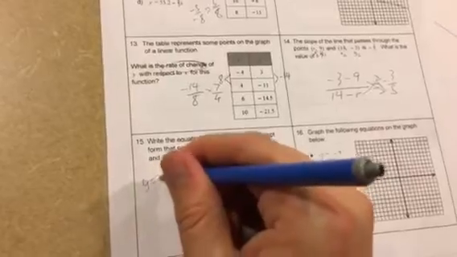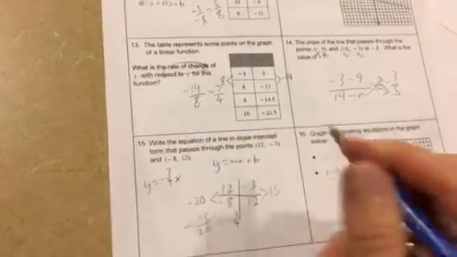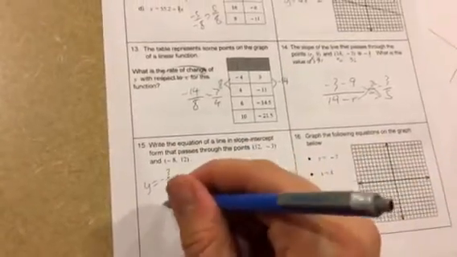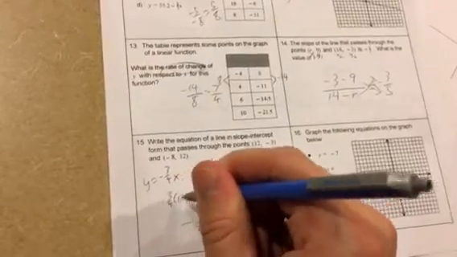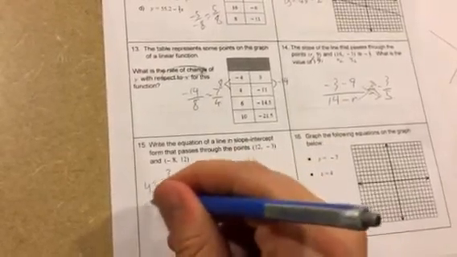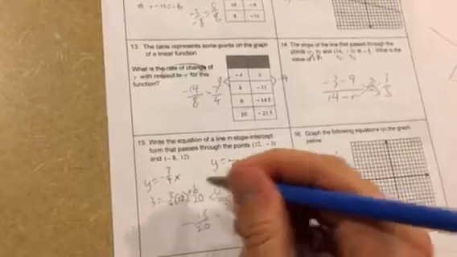So y is equal to negative 3/4 of x. In this case, my x is 12. Negative 3/4 of 12 is going to equal negative 3 once I add the b value in there.